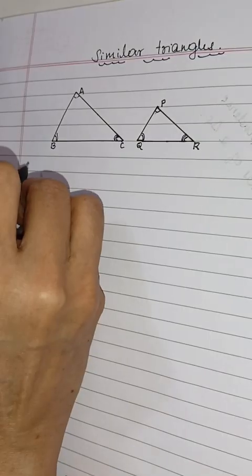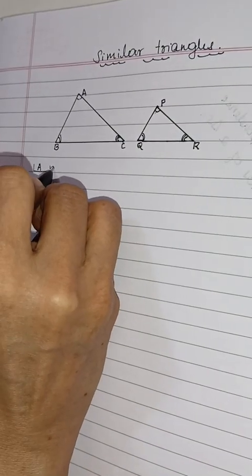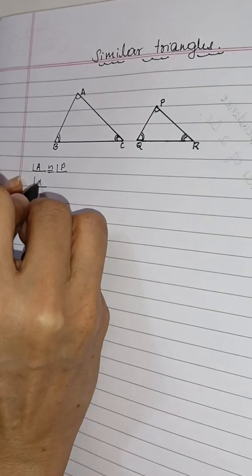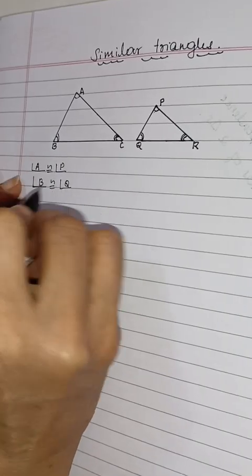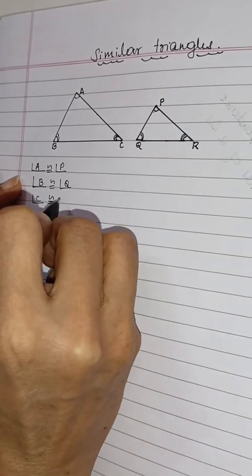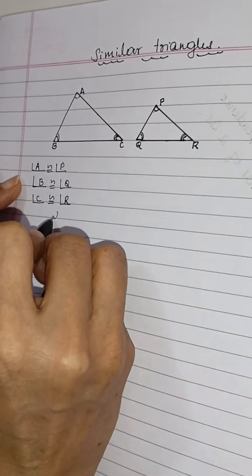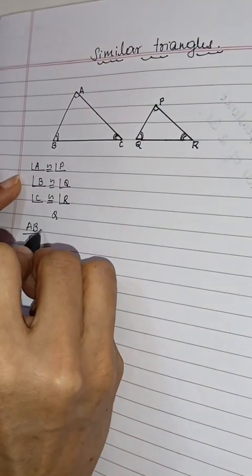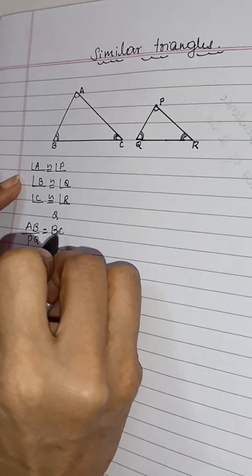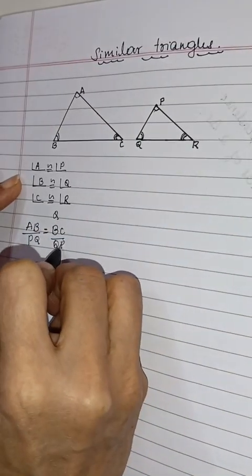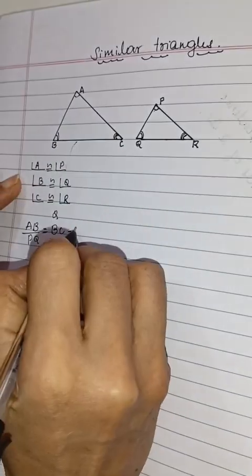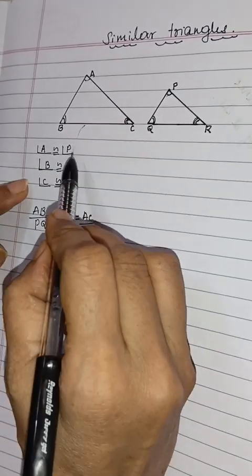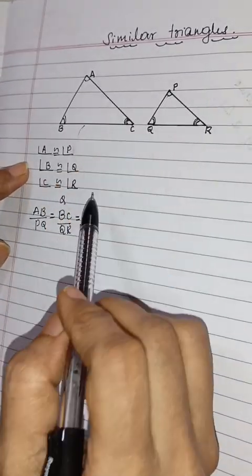So therefore here angle A is congruent with angle P, angle B is congruent with angle Q and angle C is congruent with angle R, and their corresponding sides AB by PQ equal to BC by QR equal to AC by PR. These are the conditions for similar triangles.